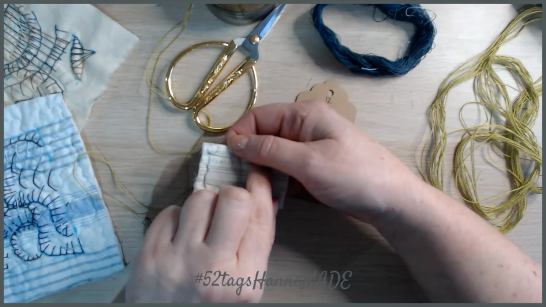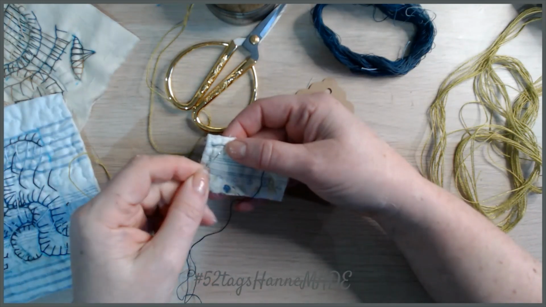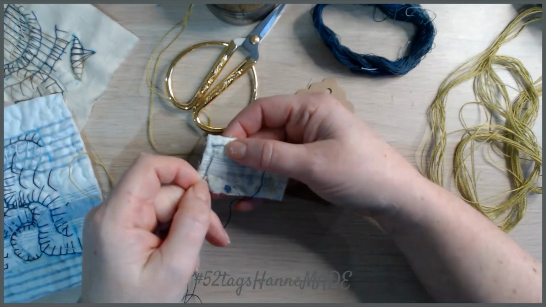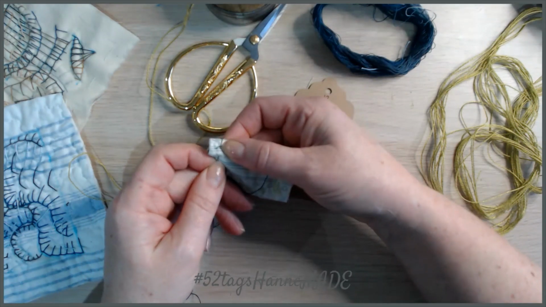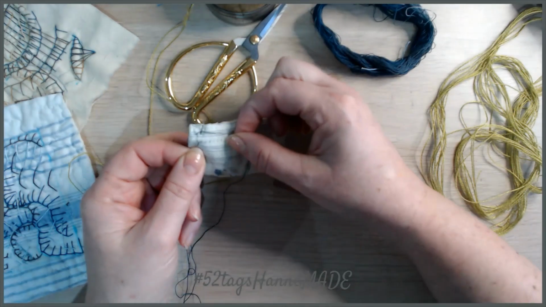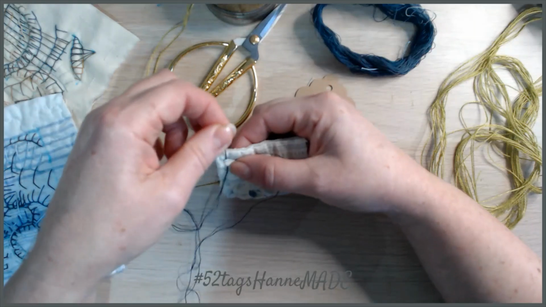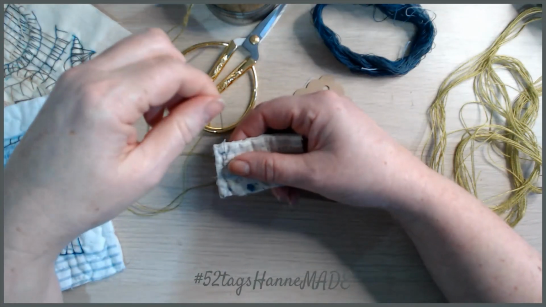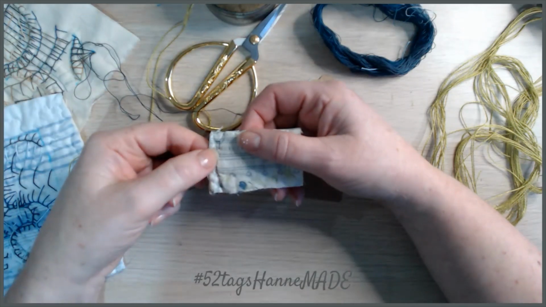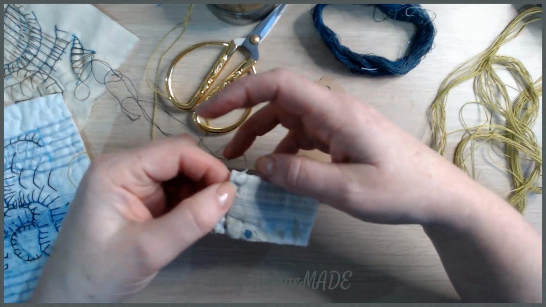Just lay your thread along. And then depending on how big you want the legs to be, you go into your fabric, come back up, and then make sure that that thread goes behind your needle, and then just slowly pull it through, and you create a little corner. Okay, it's a tiny, tiny little corner.